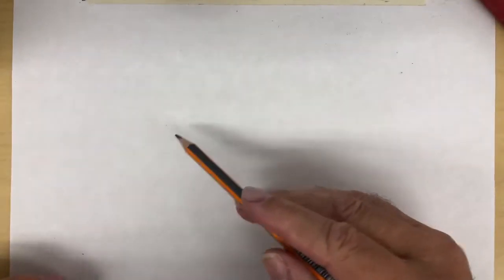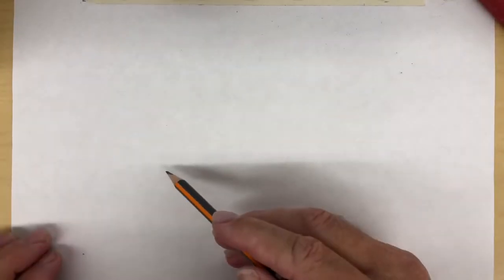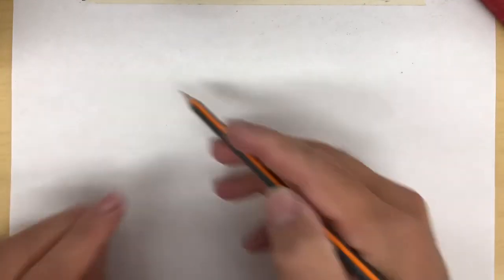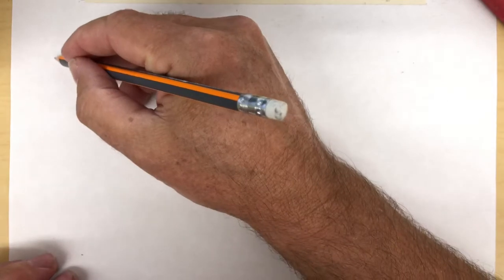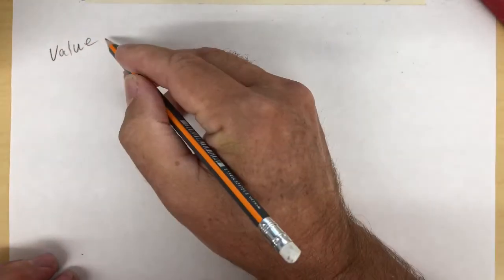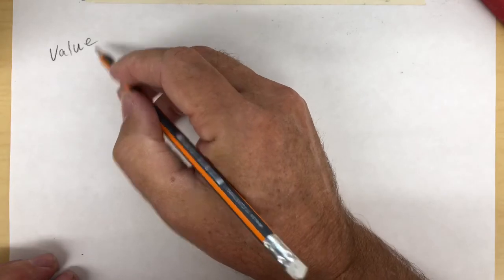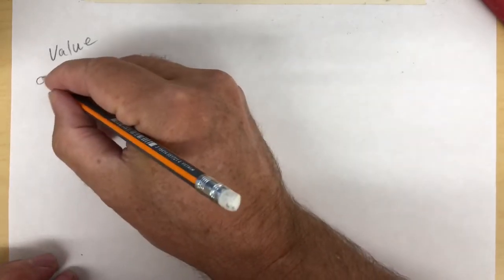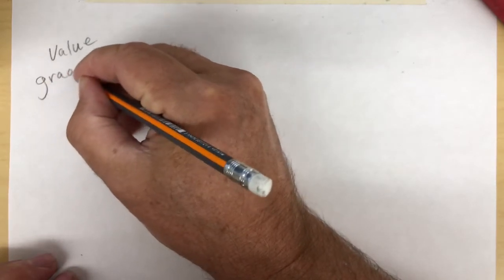So I call this one a distorted grid project, and it's about two things. It should have something to do with value. Remember, value is the lightness or darkness of any color. And then also a word, gradation.